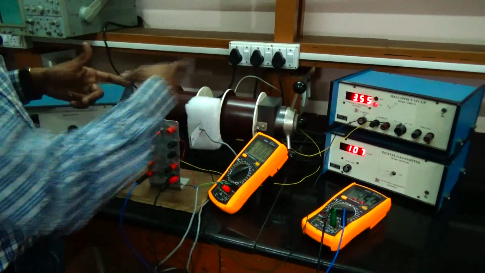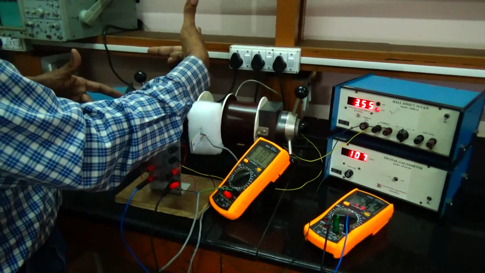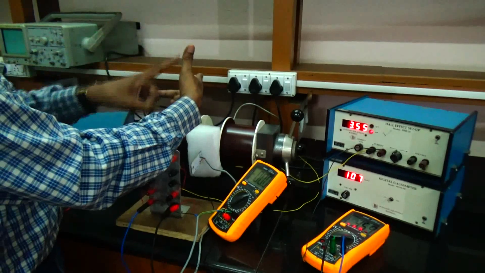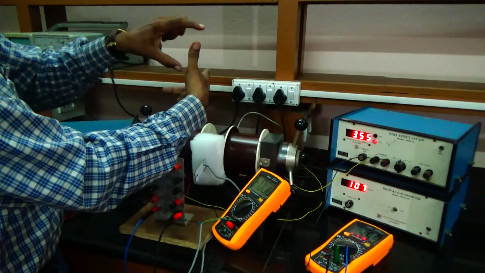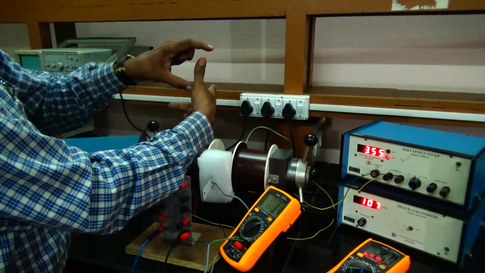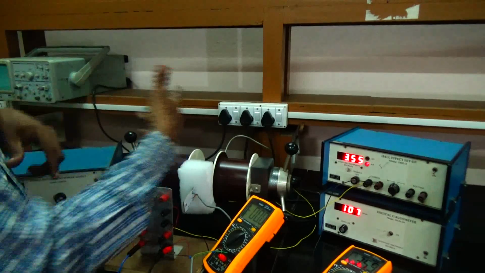Once you establish that the electric field is in this direction and the magnetic field is in this direction, and the force on the charge carriers is along plus that direction, then if the electrons are charge carriers, Vy should be negative. If the holes are charge carriers, then Vy should be positive.